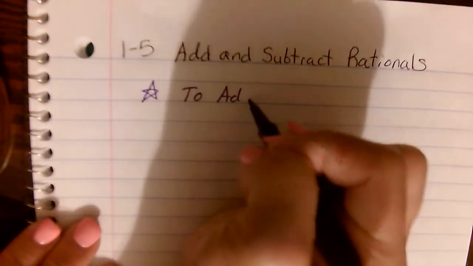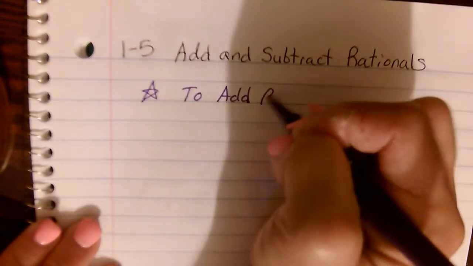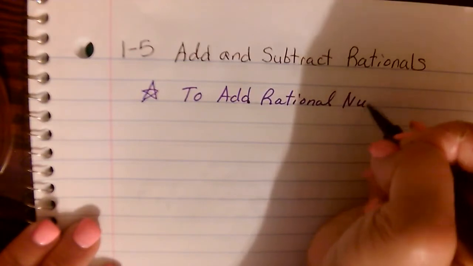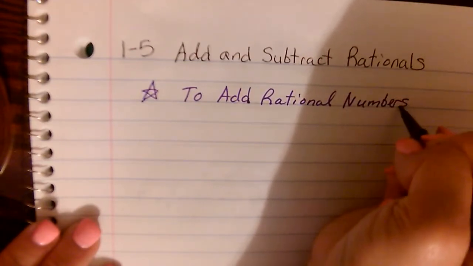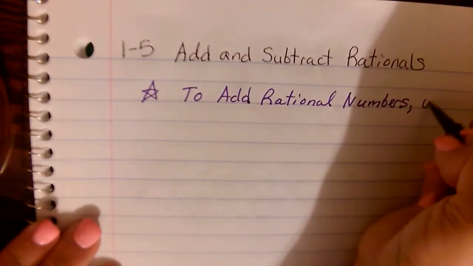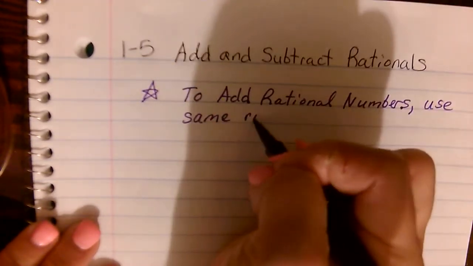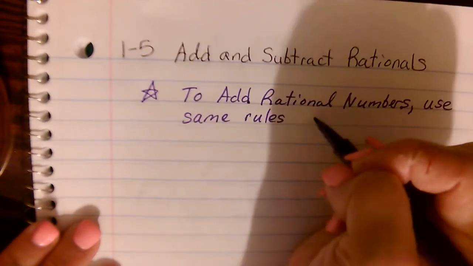To add rational numbers, use the same rules for adding integers.